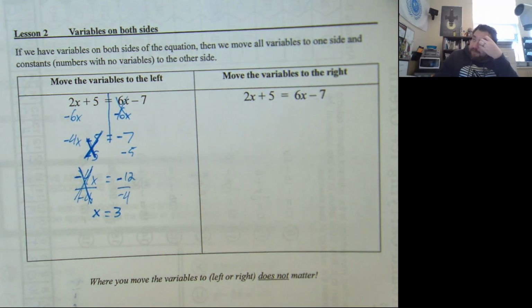Let's see if we're right. What we're going to do is we're going to check, just like we did last week.